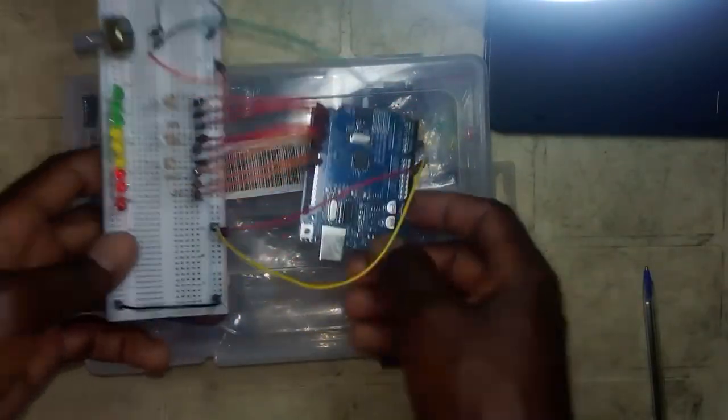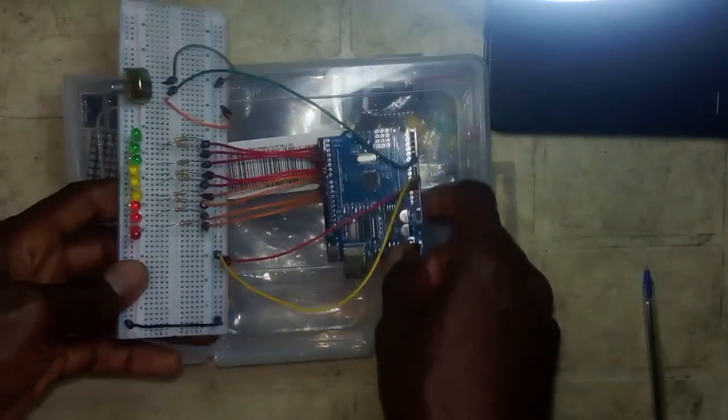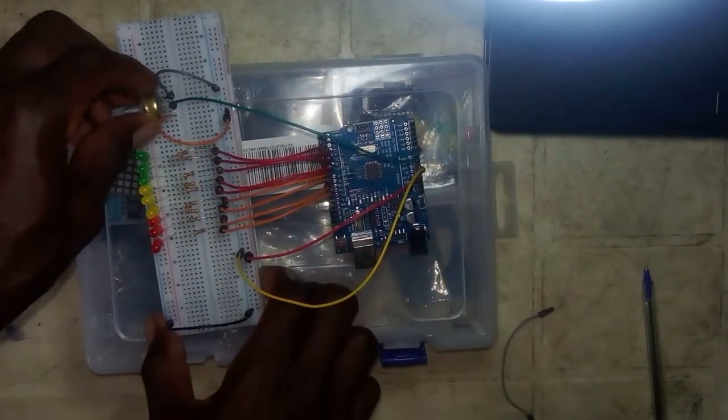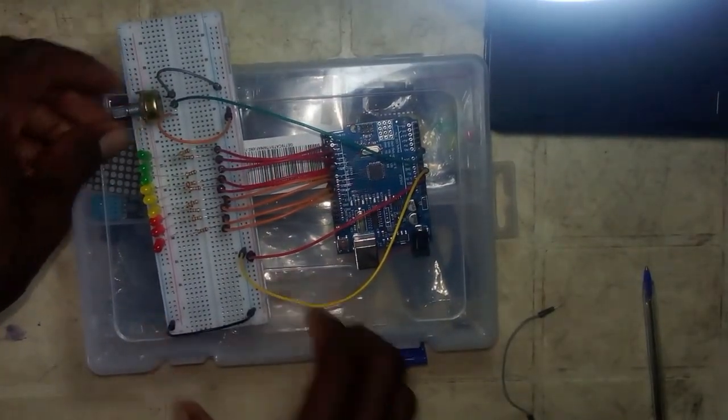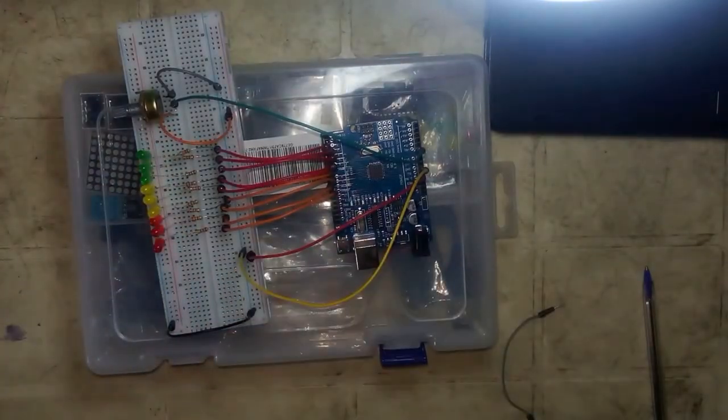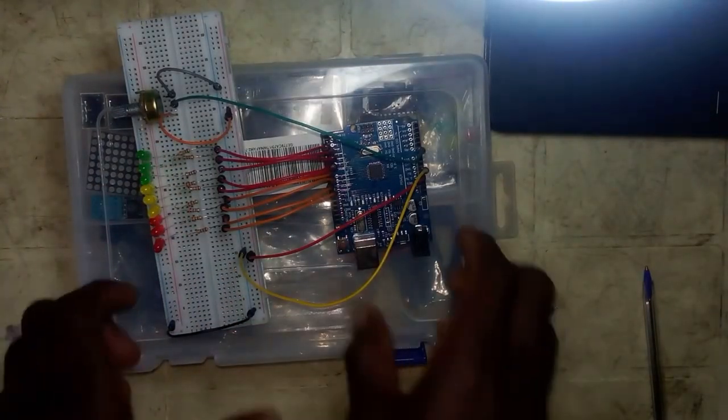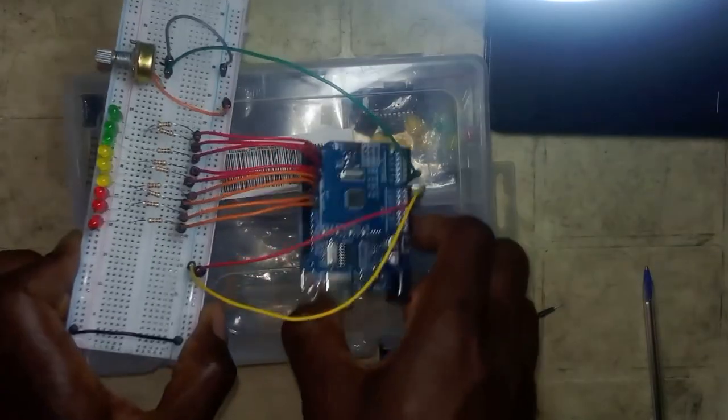If you have any question about the setup, please let me know in the comment section, and I will reply to that. But this is our complete setup. Now we can go to the program and write the program for it.